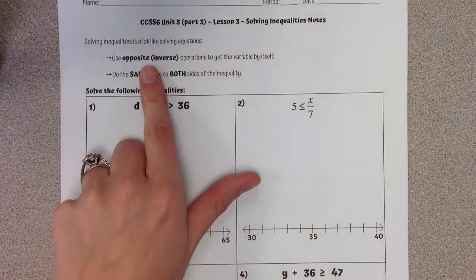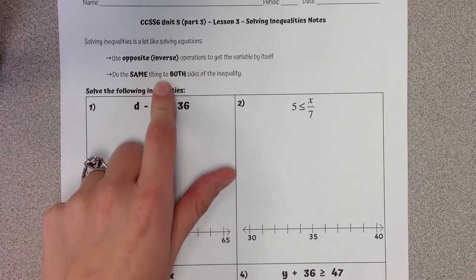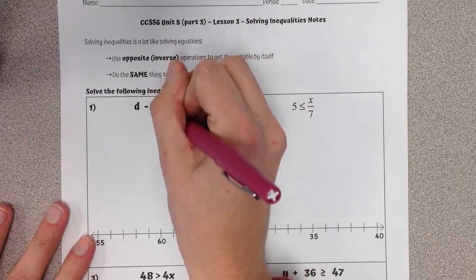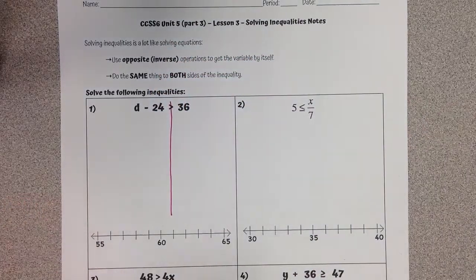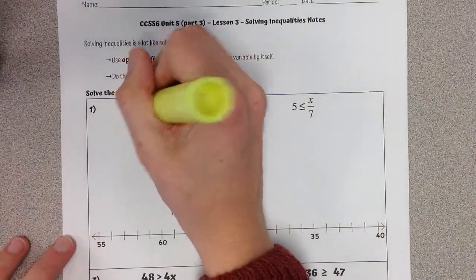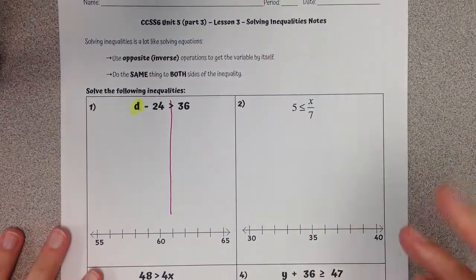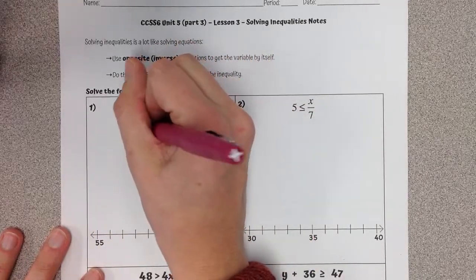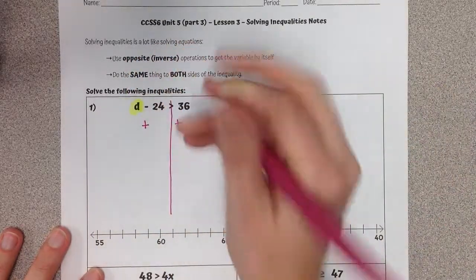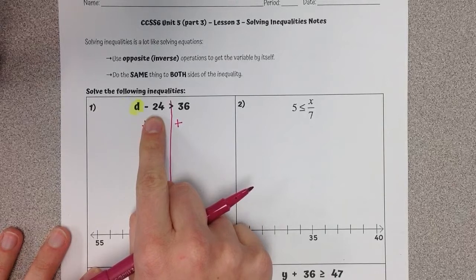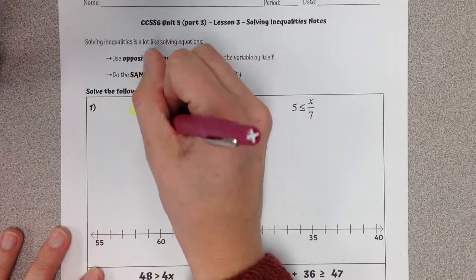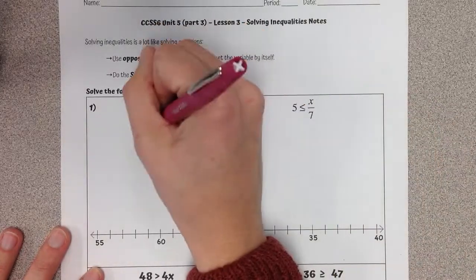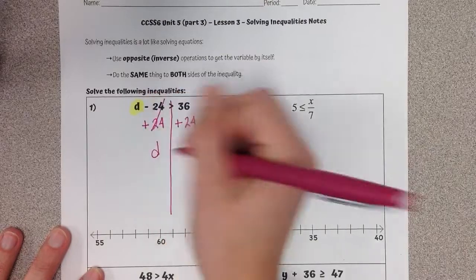So again, remember we use opposite or inverse operations to get the variable by itself, and we must do the same thing to both sides. So I'm going to draw my line down my equal sign. I'm going to highlight the side that has the variable. On the side with the variable, we have subtraction. The opposite is to add. The number that we are adding is the number that's on the side with the variable. Since we are subtracting 24, we're going to add 24 to both sides. On this side, it's going to cancel out, so you're left with just the variable.